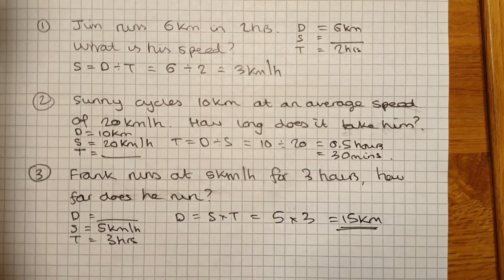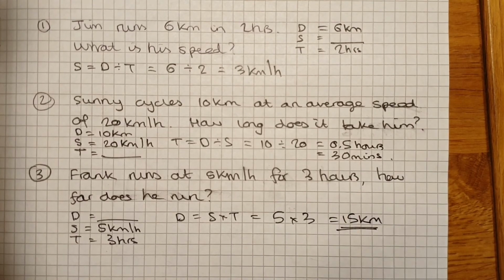So you just got to pick the right formula from the triangle, figure out which one it is that you're trying to actually work out, put your numbers into the equation and carry out the calculation.